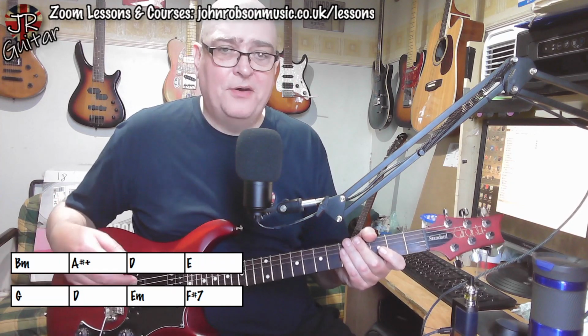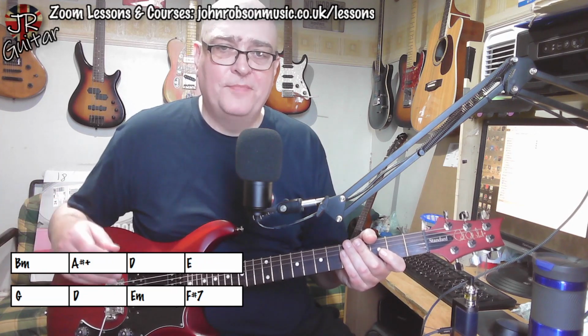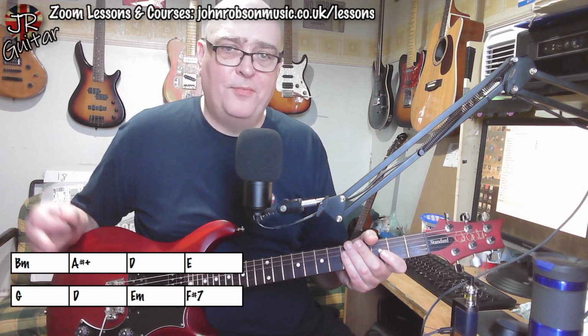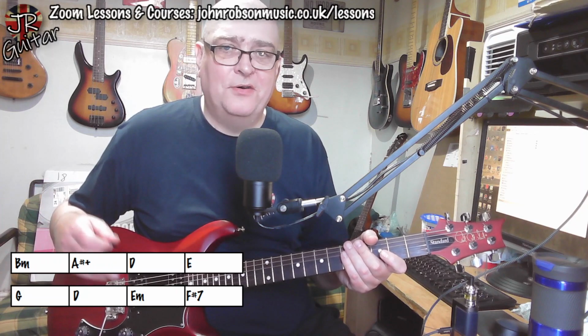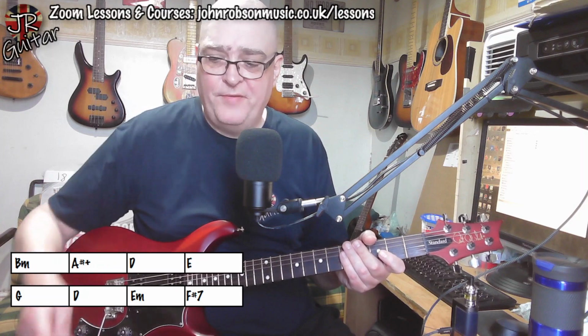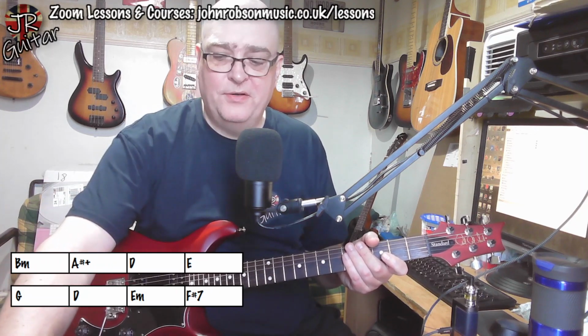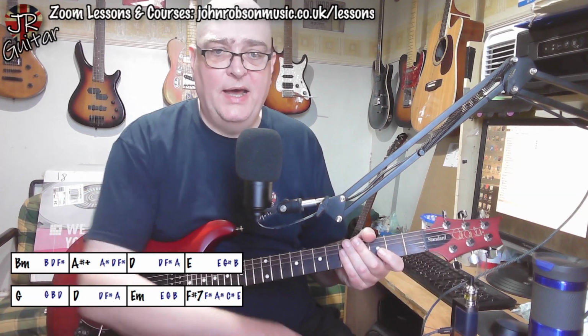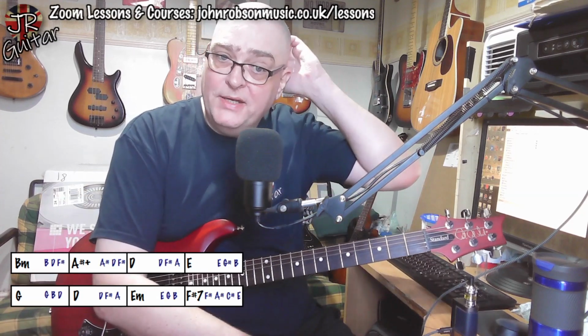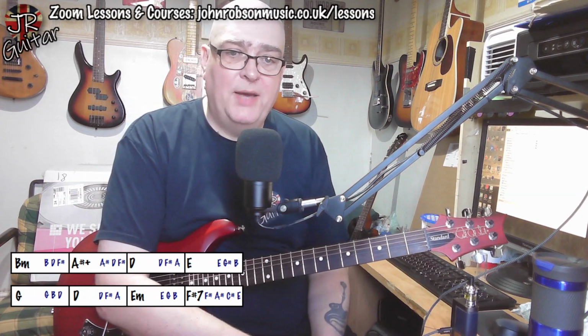So minor chords, root plus 3 plus 4. Major chords, root plus 4 plus 3. That augmented chord, root plus 4 plus 4. And you can figure out in pretty short order that the notes in each of those chords are: the B minor chord has B, D and F sharp. The A sharp augmented has A sharp, D and F sharp. The D major has D, F sharp and A.